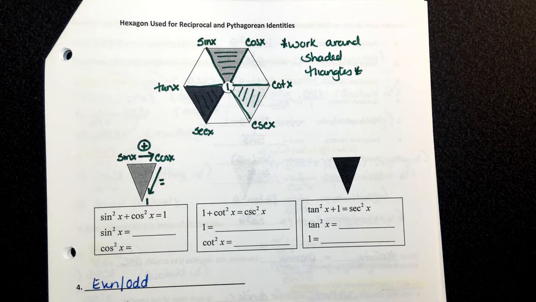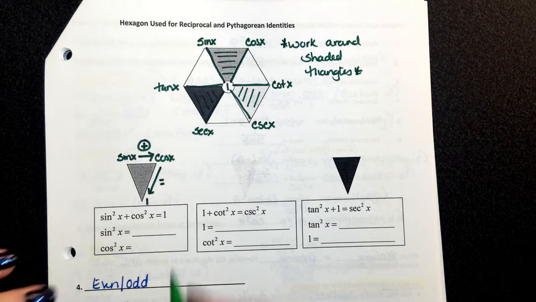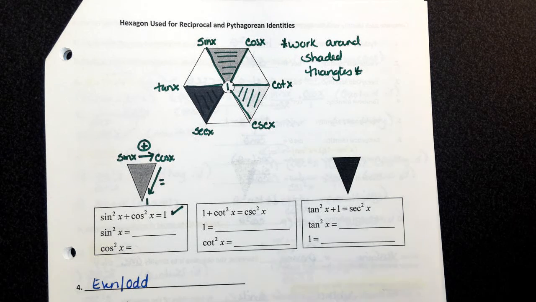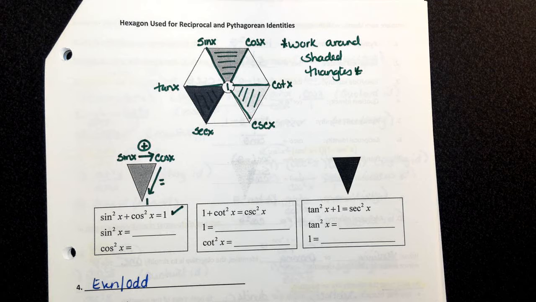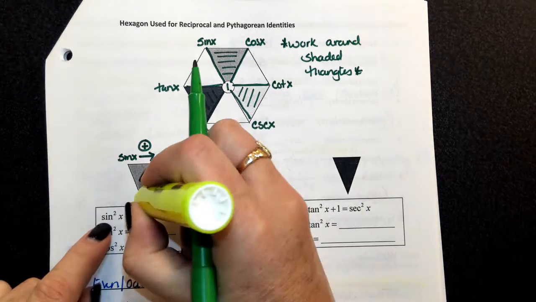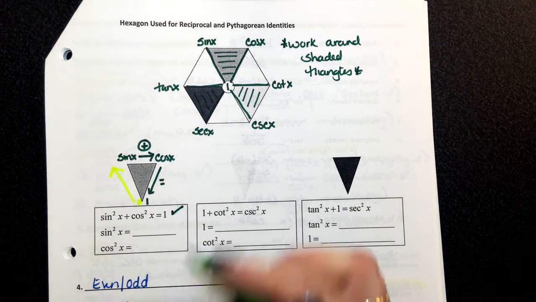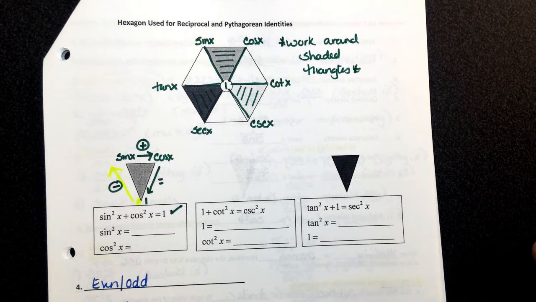Sine squared plus cosine squared is equal to the third vertex of the triangle. So there's one of your Pythagorean identities, which is right here. You can use those shaded triangles to come up with the alternate forms of the Pythagorean identity. So you're allowed to move across the triangles left to right. The only other direction you're allowed to do is start at the bottom and go up. If you go up, you subtract.